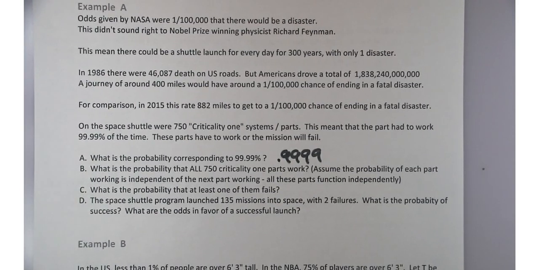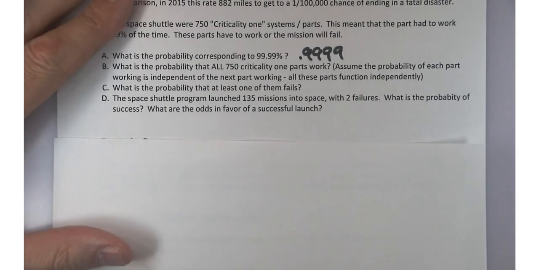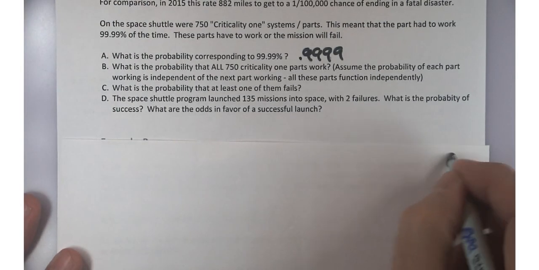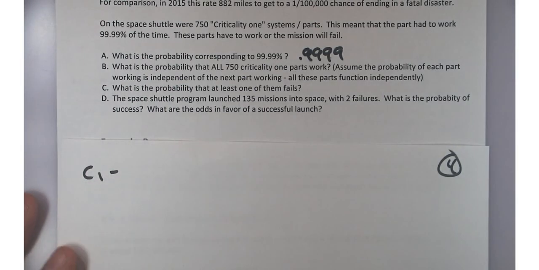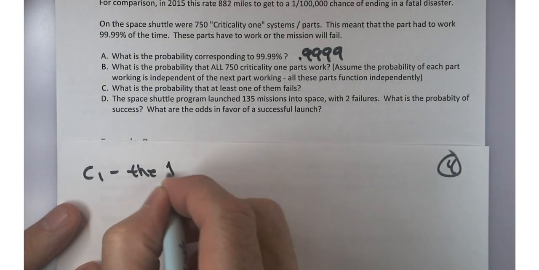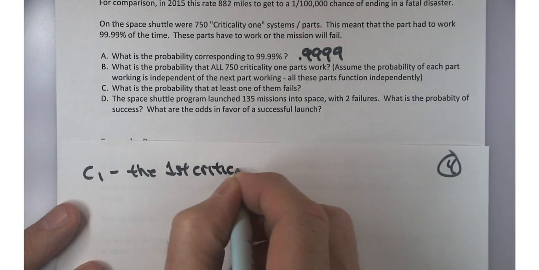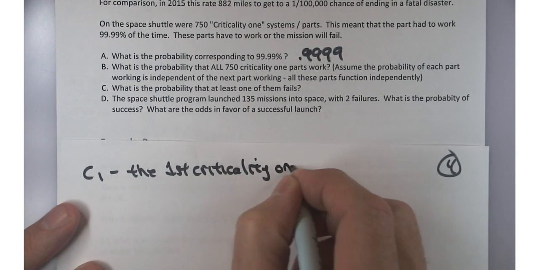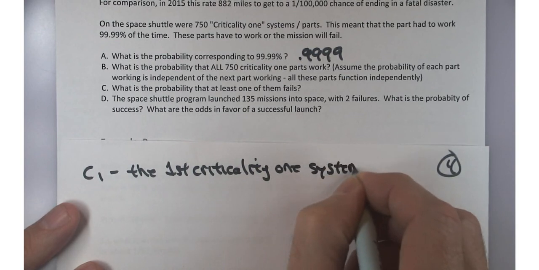But then we get to the second part. What's the probability that all 750 criticality 1 parts work? So to have a successful mission, all of these parts need to work. So, all right, let's play around with that a little bit. I need some notation here. I'm going to let C1 be the event that the first criticality 1 system functions, or works.